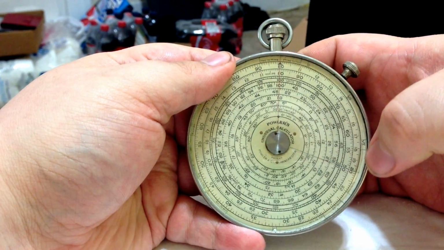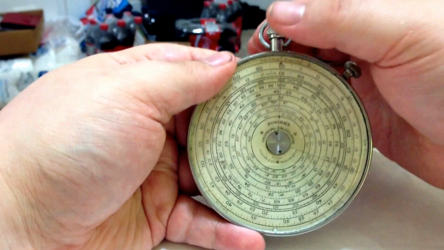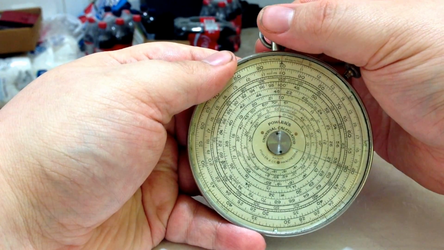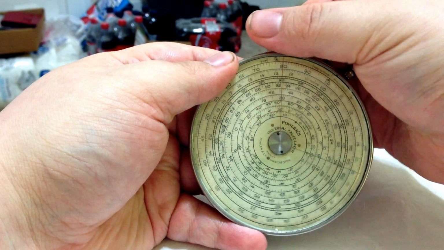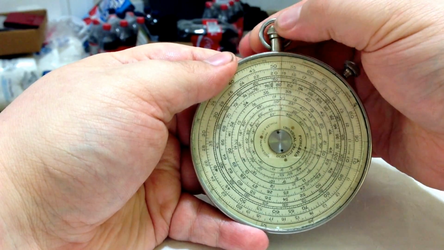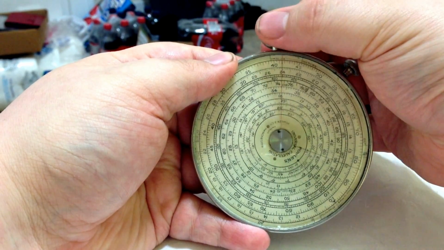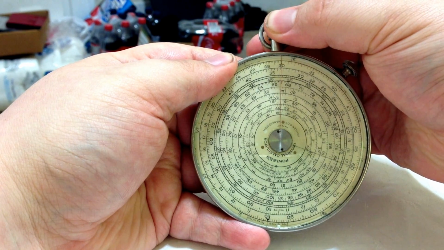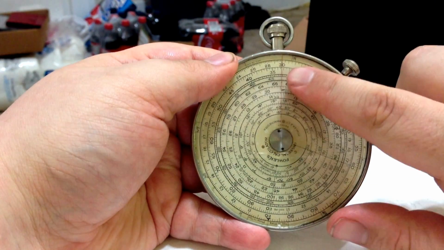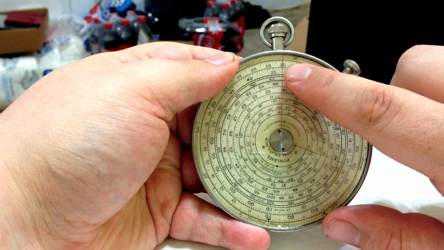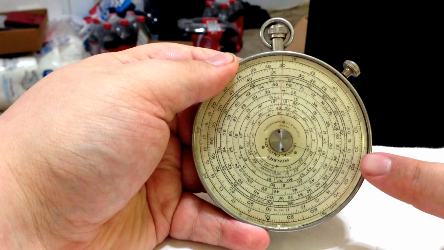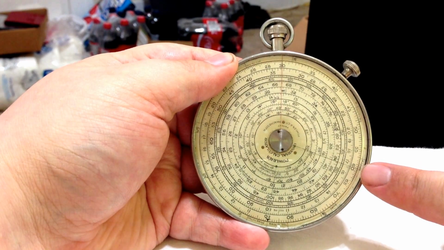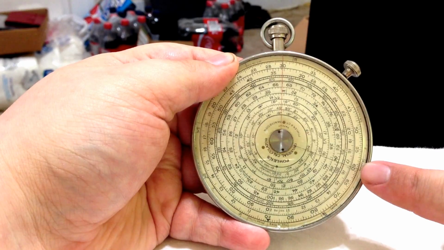So now if we want to multiply 2 times 3, okay, we move 3 so that it's under the fixed hairline. Okay, now you can see that 3 is under the fixed hairline, so we'll go look at the movable hairline and we see that it says 60.